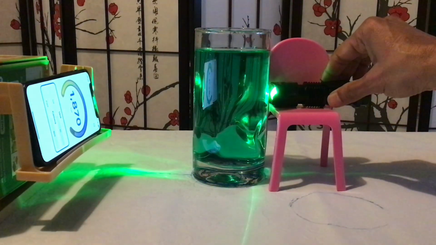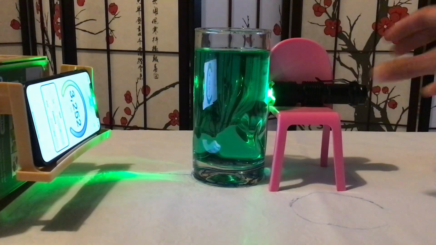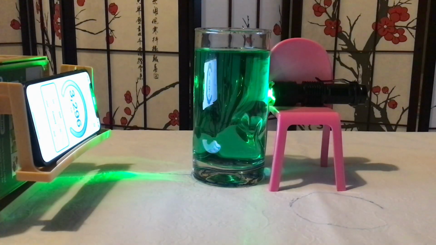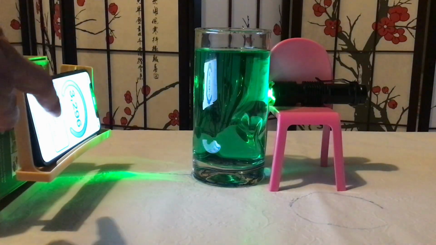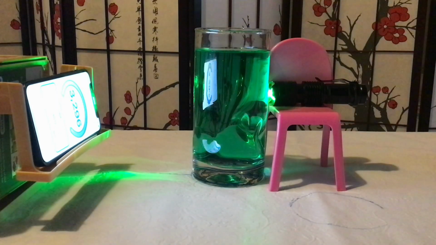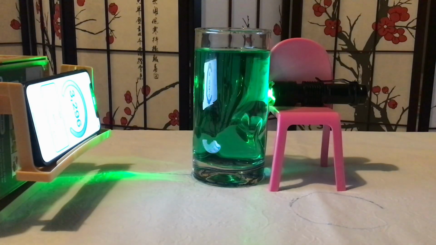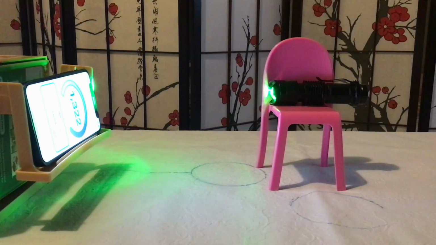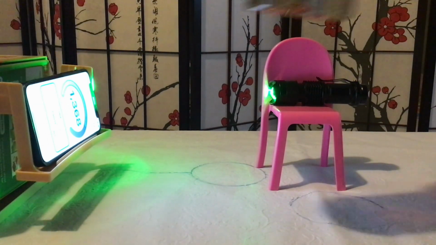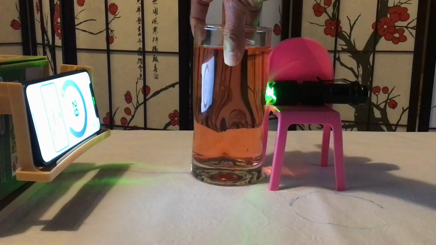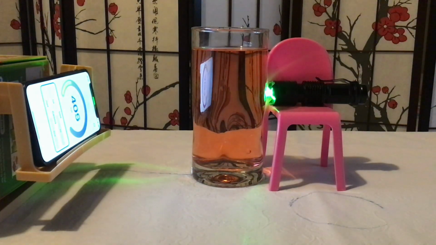When I pass green light through the green color water, the transmitted light measures about 3296 lux. This means most of the light is transmitted, very little is absorbed, since the color of the light matches the color of the solution. Now when I replace the green water with red color water, the transmitted light drops to around 425 lux.